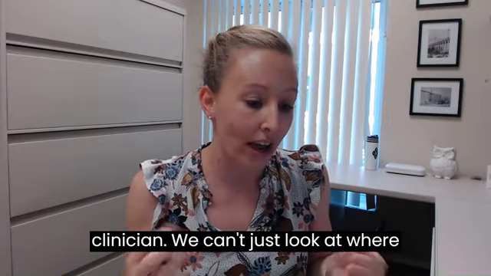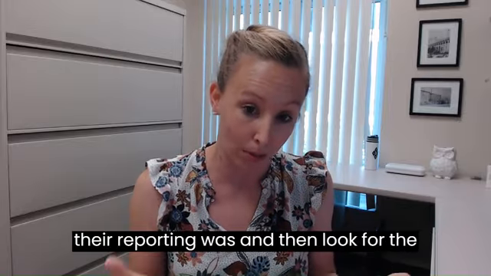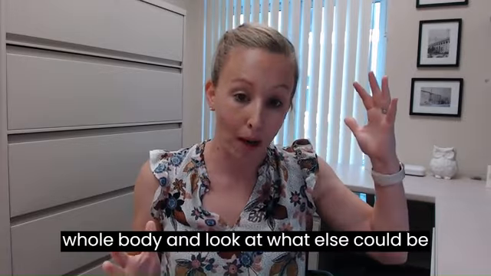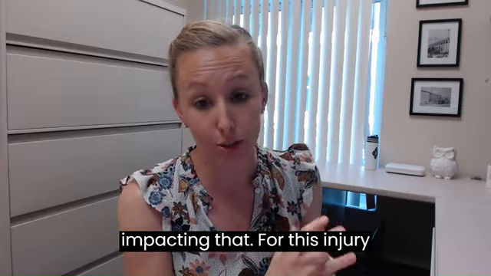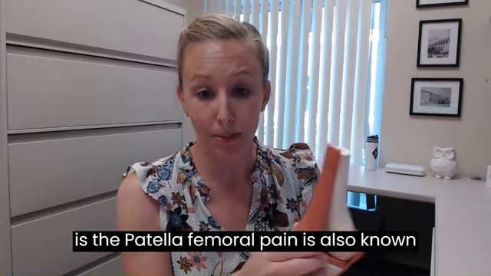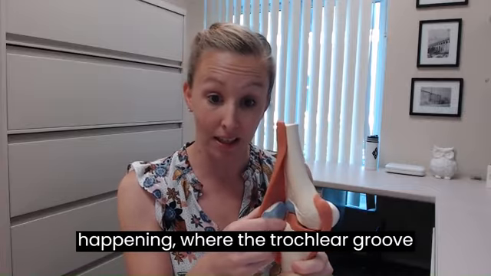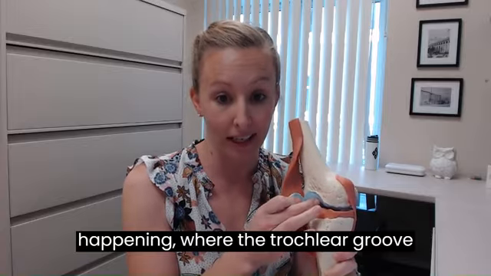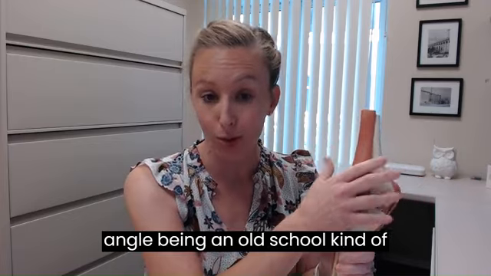What you need to take away in general is to know that as a clinician, we can't just look at where the injury is occurring. We have to look overall at someone's function and what they're reporting to us, and then look at the whole body and at what else could be impacting that. For this injury specifically, what you need to remember is that patellofemoral pain is also known as anterior knee pain, where it's happening, where the trochlear groove is, and that the thought on the Q angle is an old school kind of thought.